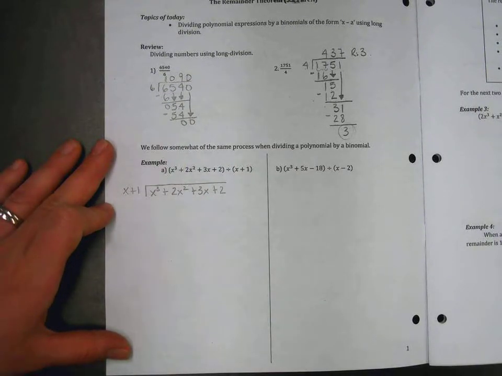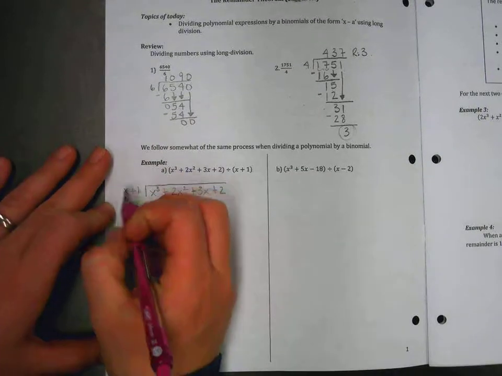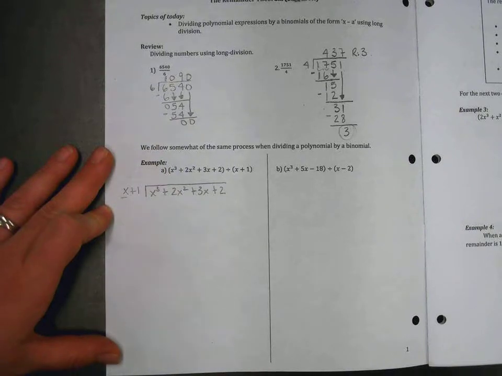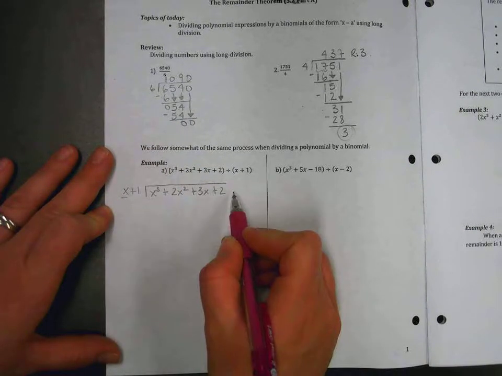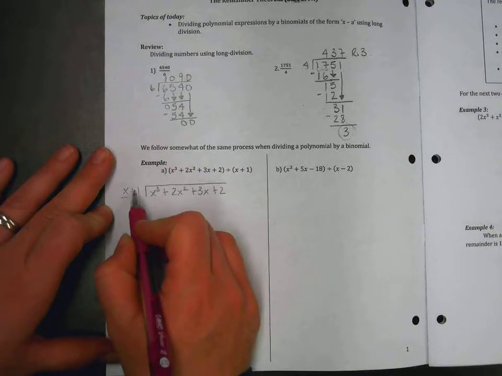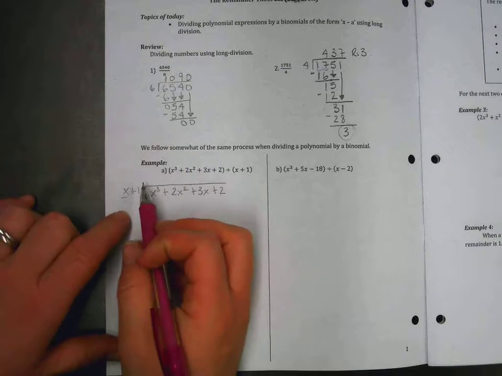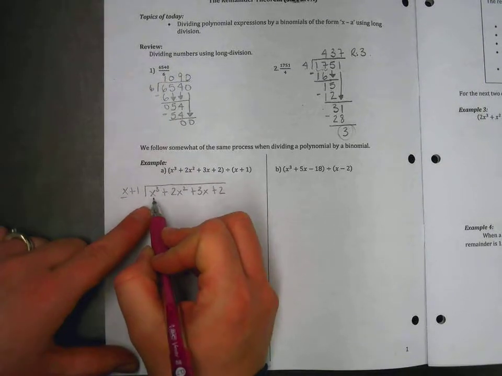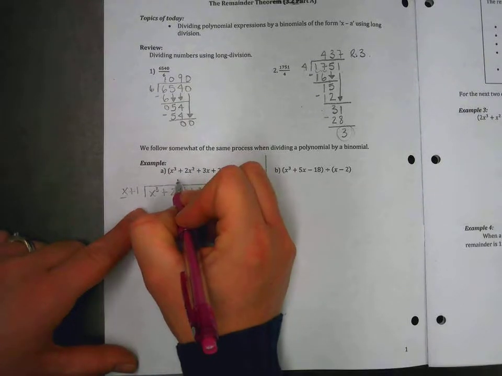Okay? So in order to divide a binomial into a polynomial, we really just want to focus on this outside term and divide it into the first term of the polynomial. And over time, this extra value will kind of work its way out. So how many times can x divide into x cubed? It could divide into it x squared times.